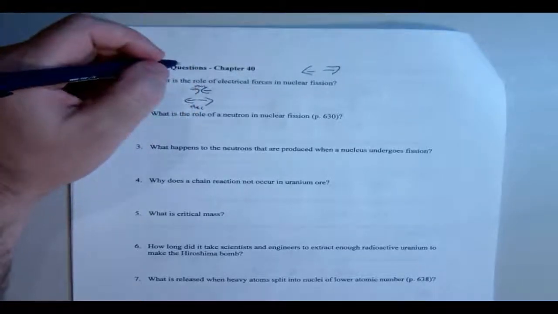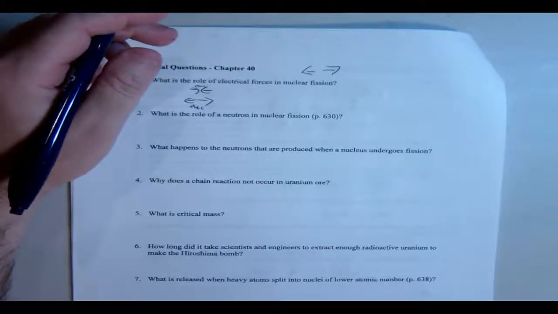Now, I think we'll talk about this later, or actually I know we will, but if you can elongate it, you can make a misbalance, we'll say, to where one force, the spreading out force, beats the coming together force.